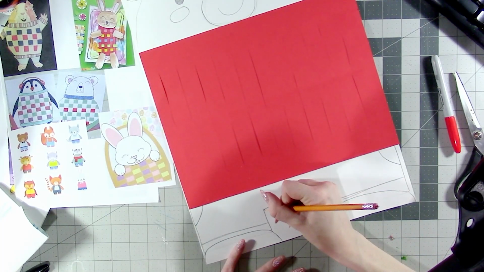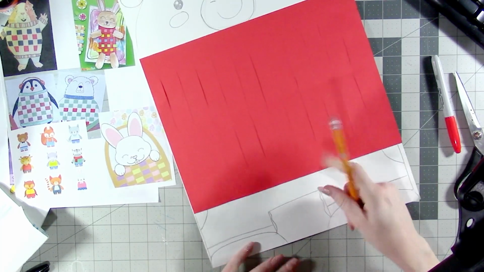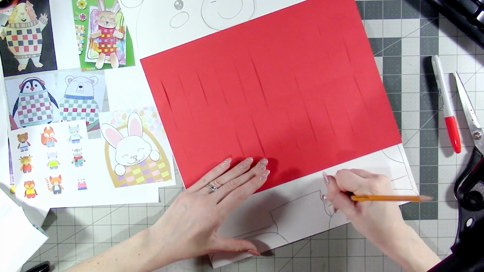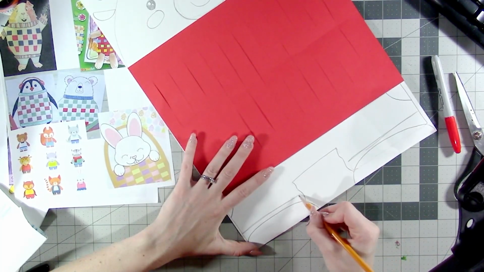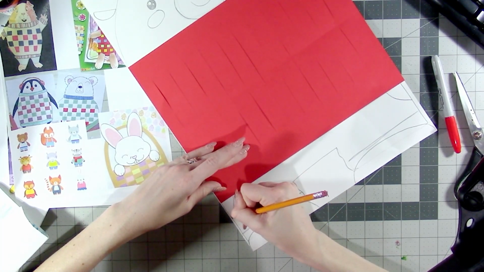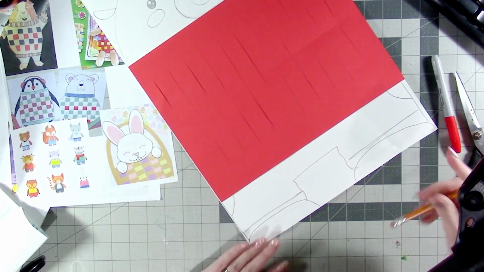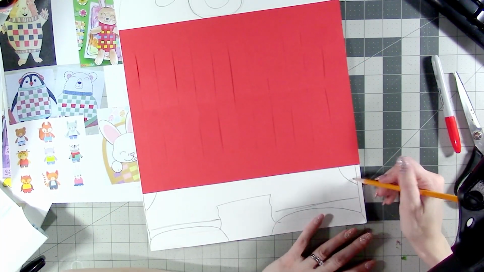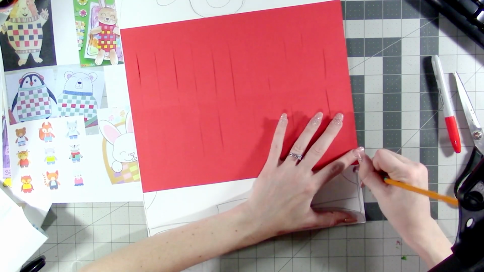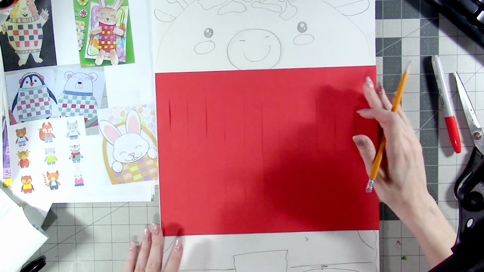Maybe I'll make his jeans a little baggier with some wavy lines. Remember, we can always change our minds. Okay. And we'll have to do the arms another day.